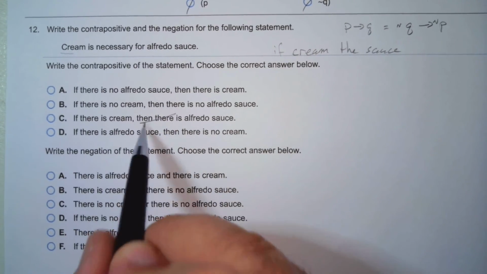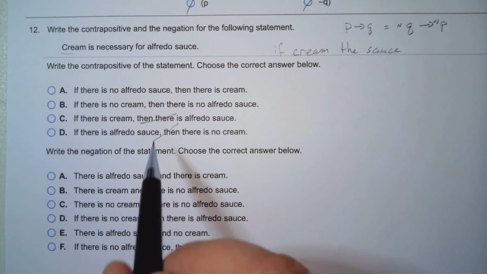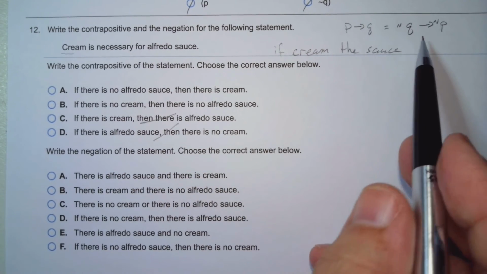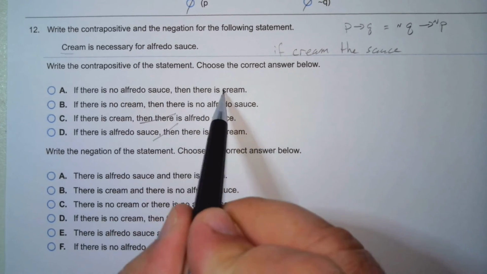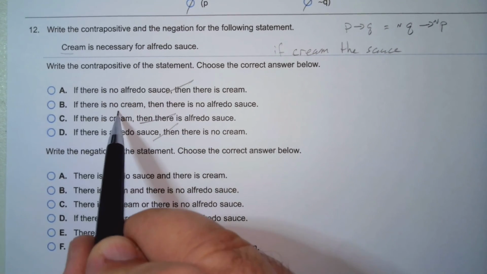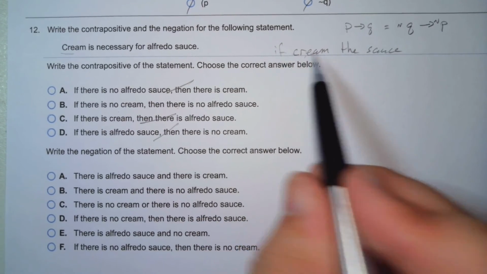So if this one can't be right, this one can't be right because it's got to be negation. If there's Alfredo sauce, then there's cream. No, it has to be both. If there's no cream, then there's no Alfredo sauce. So the negation of that, yeah.